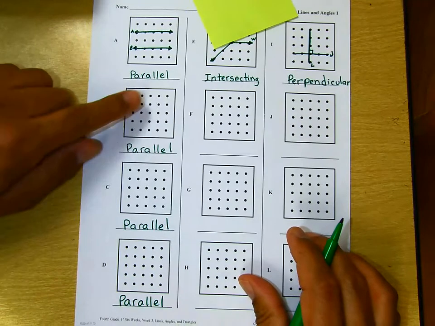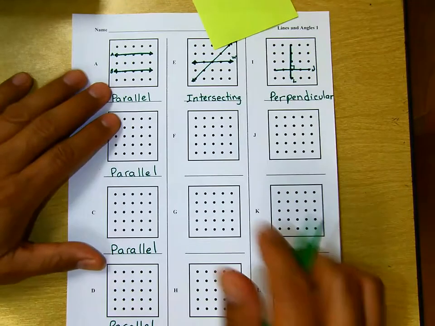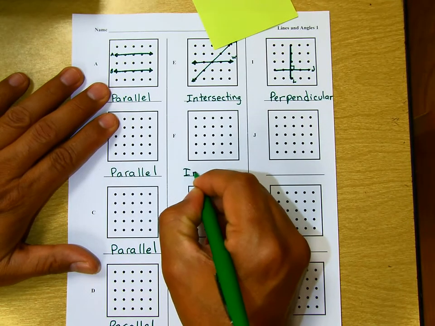On this column, we're going to draw all parallel lines. On this one, it'll be all intersecting lines.